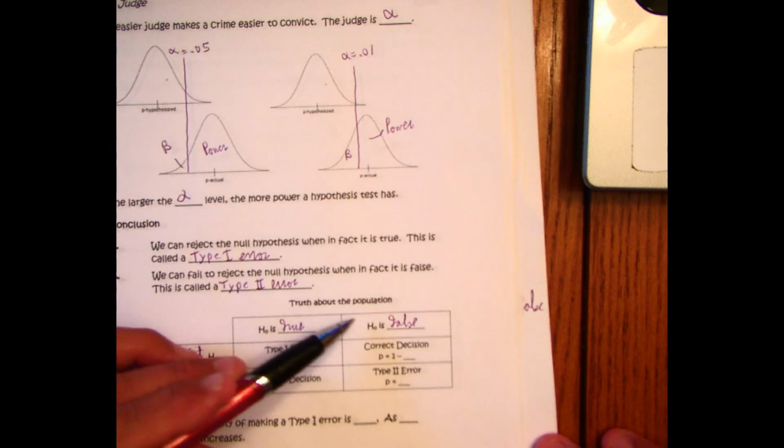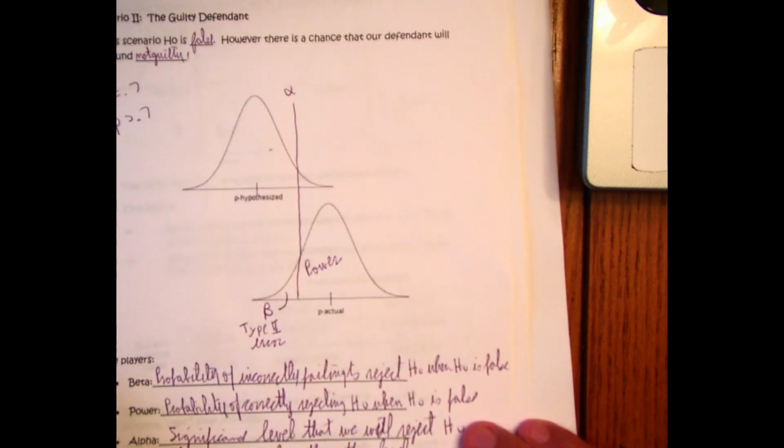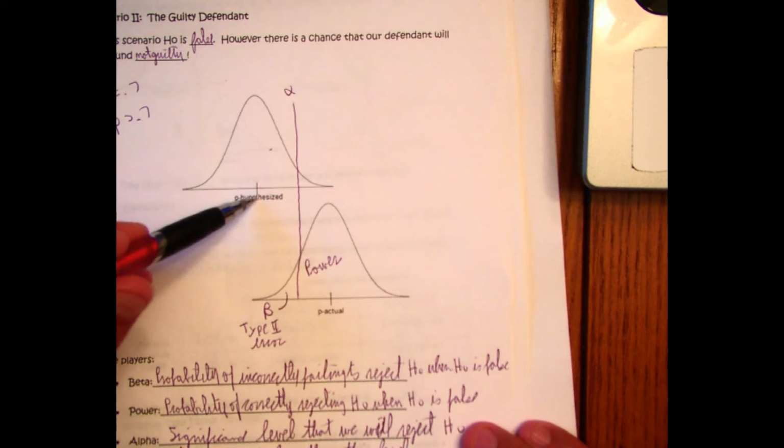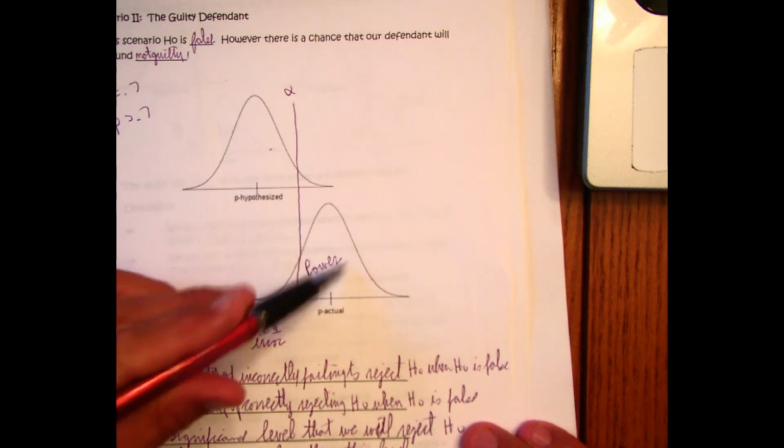And now, when we reject H0 when H0 is false, that's good. So when we're dealing with type 2 error, that's the situation right here. Okay, so when our null hypothesis is false and we reject it, we wind up in this region.